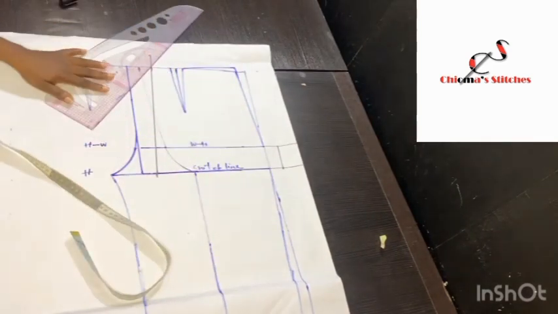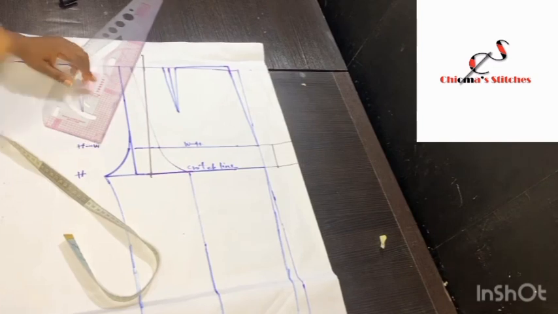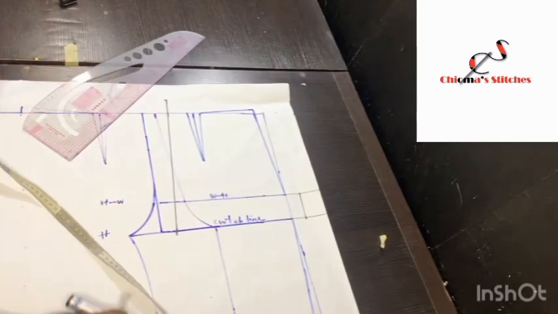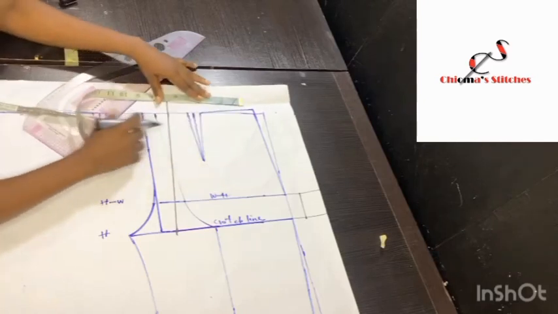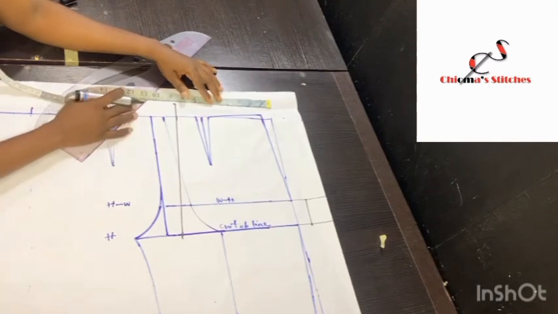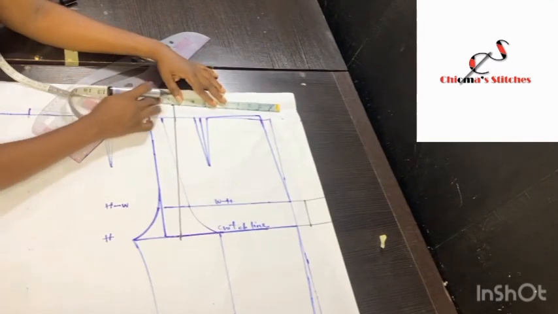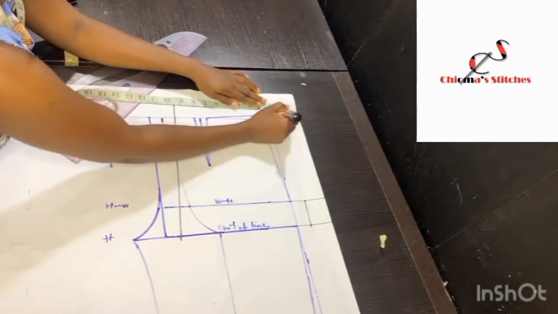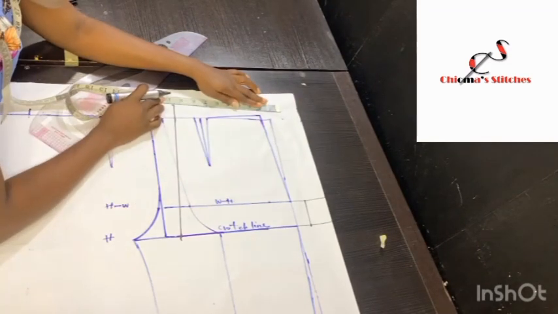Hope you are following. Alright, so because this is how we're going to be getting our measurements. Now from here we'll take out the waist measurement, and the waist measurement for this person is 34 divided by 4, which is 8.5, plus 1 inch, which is 9.5. So here I'm going to measure 9.5. From here I'll mark my 9.5 to this place. This is my 9.5.